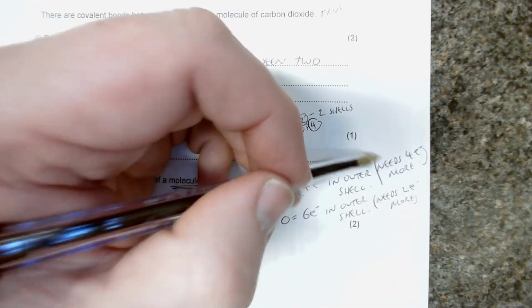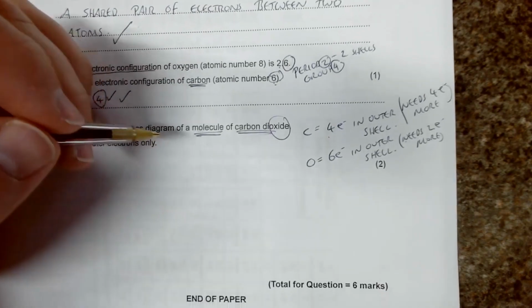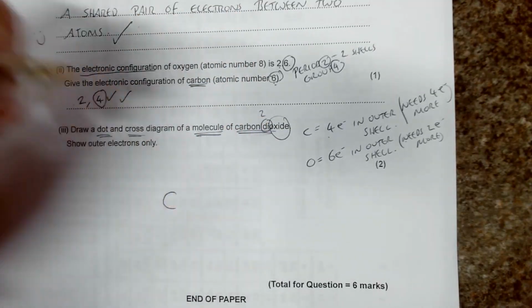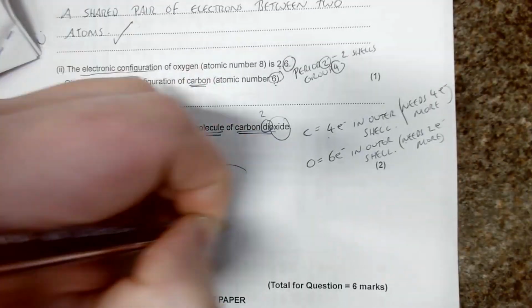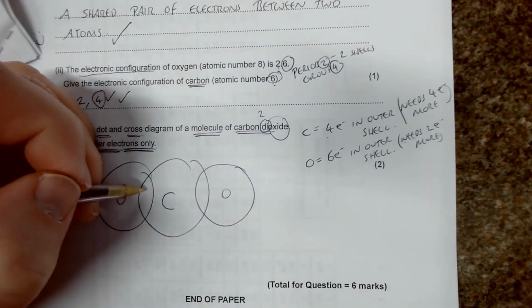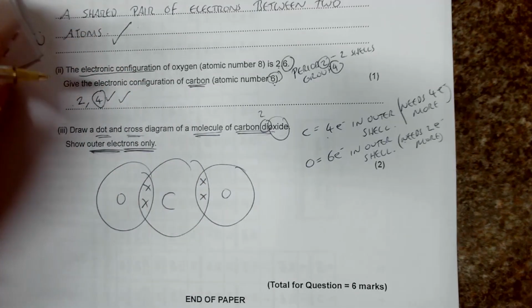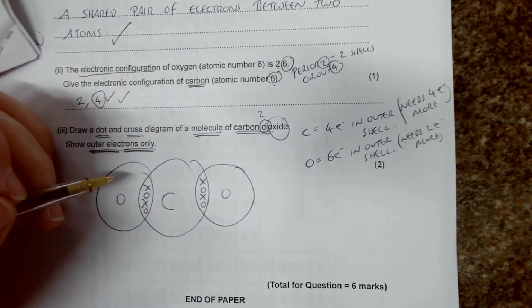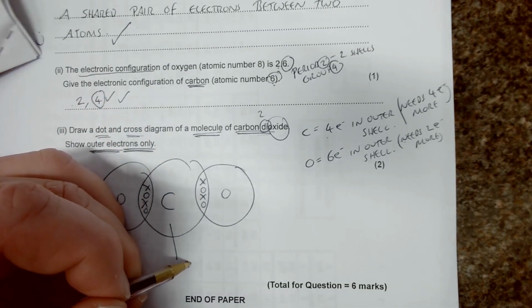So the way it does it is by sharing 2 pairs. So it's called a double bond. So carbon will form 2 bonds to the left and 2 bonds to the right in this diagram. It only wants you to draw the outer shells, which is nice. So you draw your carbon and your oxygen. So you do carbon bringing in the 4 electrons that it's going to share, and then the oxygen dots, 2 pairs shared there, 1, 2, 3, 4, 5, 6, 7, 8. Carbon's happy, so carbon works.